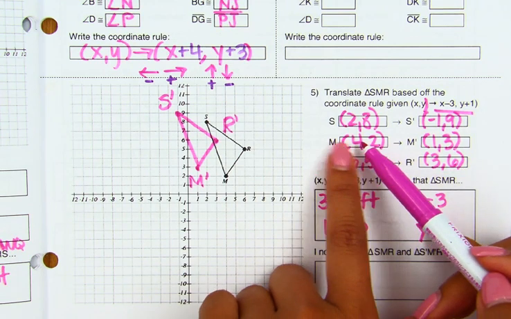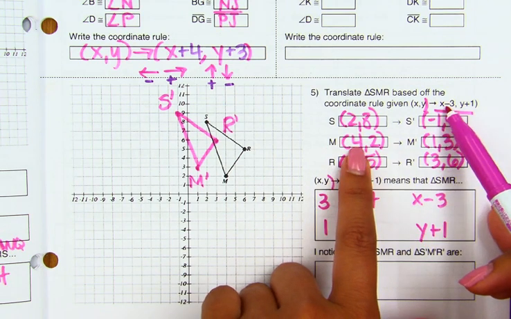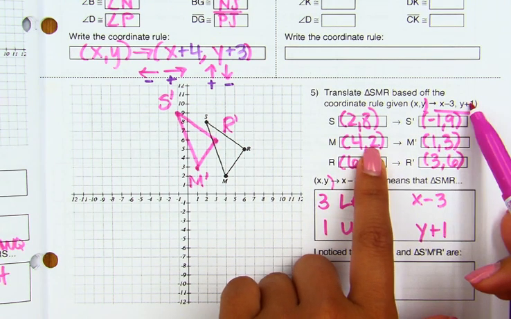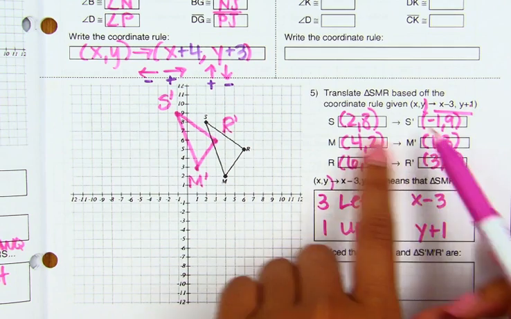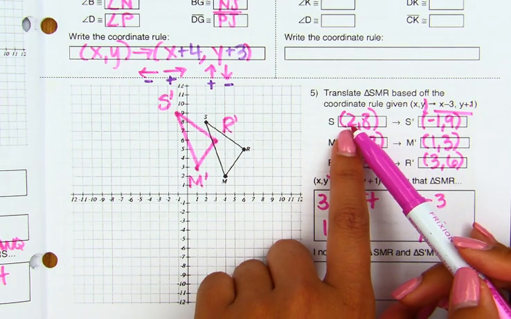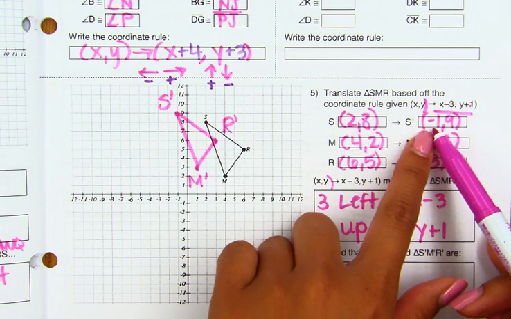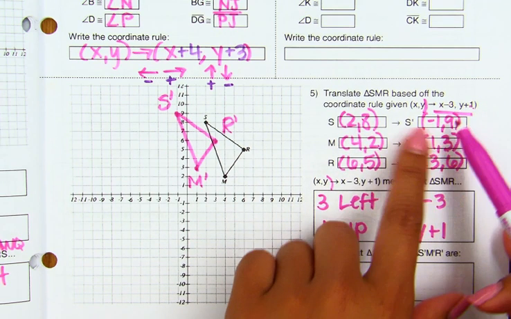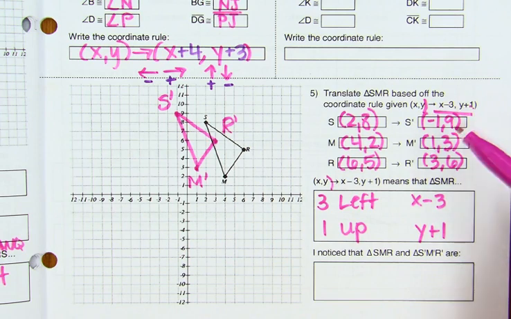Same thing here. For M, the X value lost 3 and became a 1. The Y value gained 1 and became a 3. Same thing with S. The X value lost 3, became a -1, and the Y value gained 1 and became a 9. So knowing this coordinate rule really helps you figure out the specific ordered pairs as well.